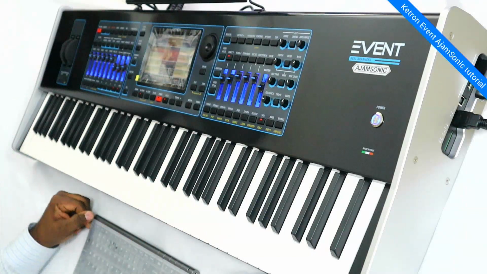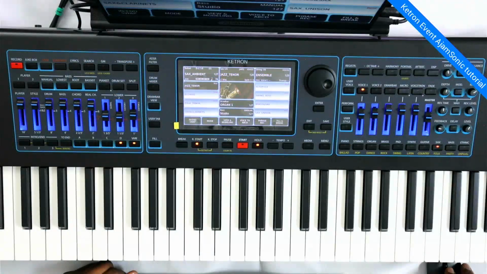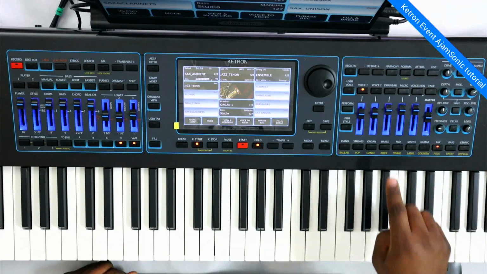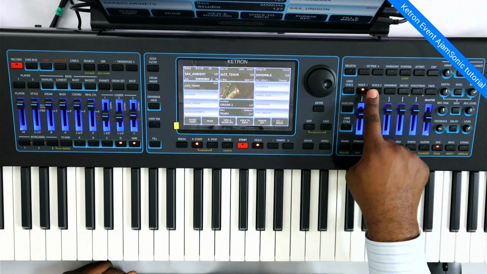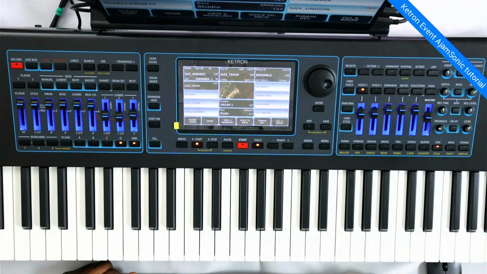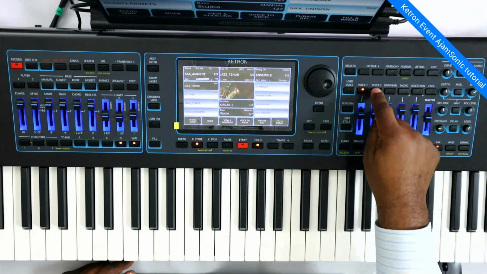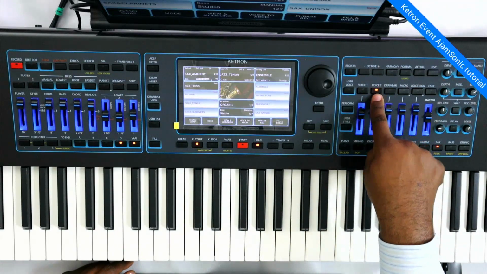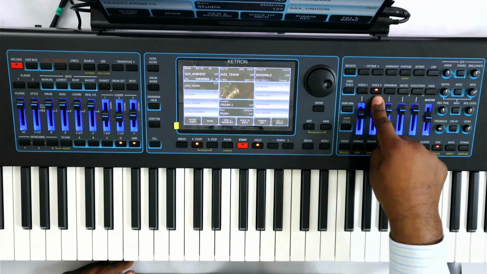So let's go back to the top of the panel again. And so we can now see also that we have another voice button over here, voice number 2. So you can actually layer 2 voices simultaneously. Again, similar operation as you did for the first voice. If you want to add another voice to this, all you've got to do is press voice 2, and that turns that voice on. So the fact that this button is on means that the voice is turned on.